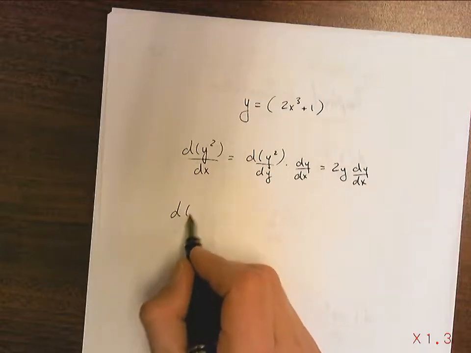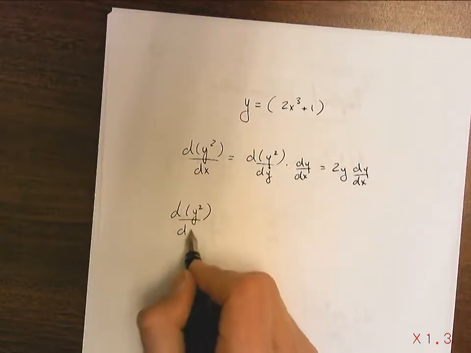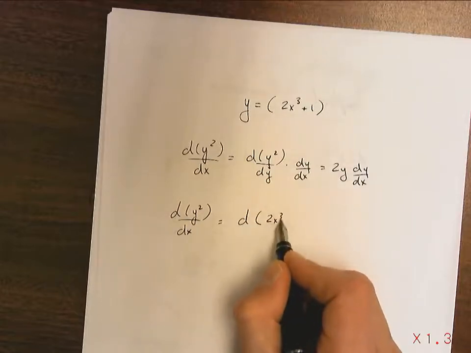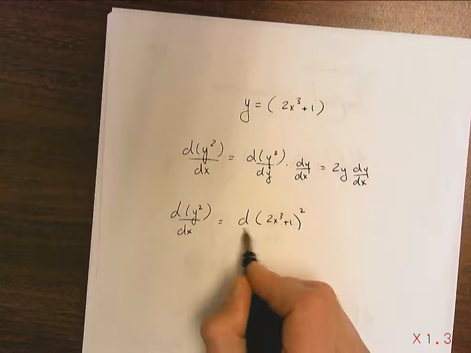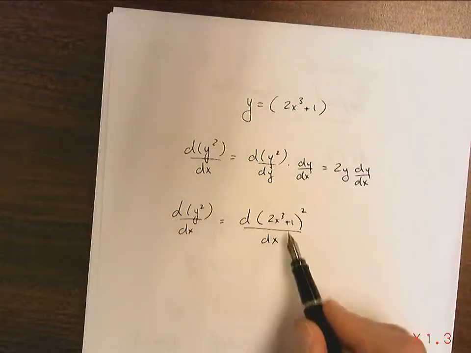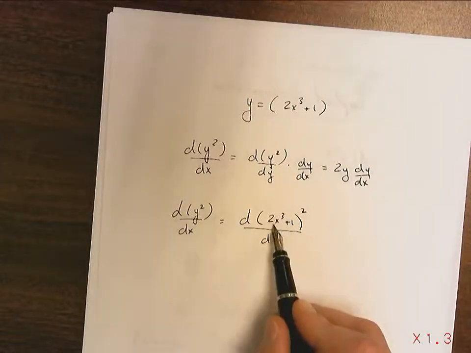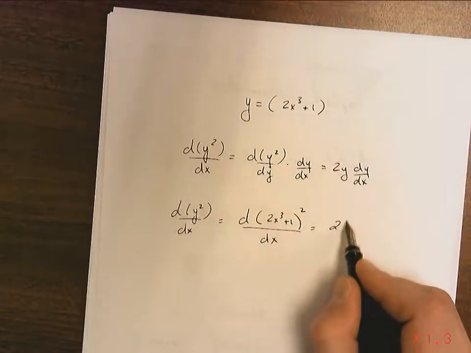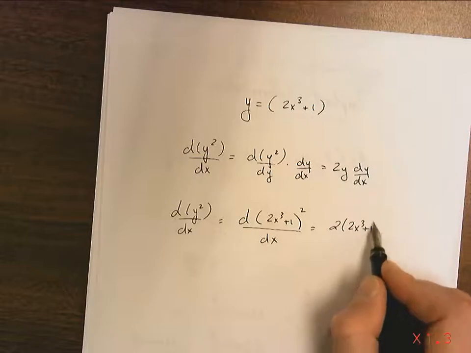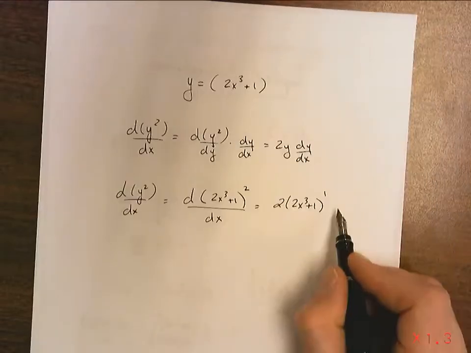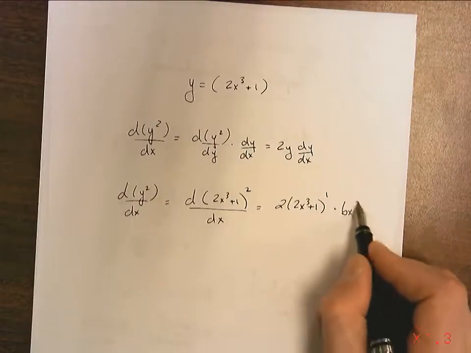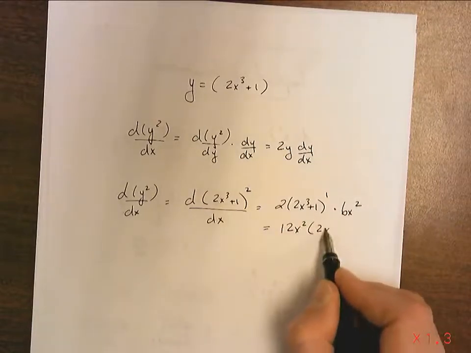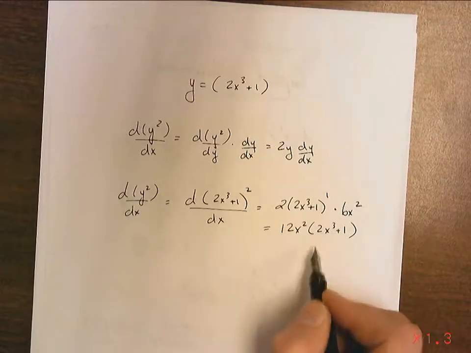So instead of writing this, you would write, now remember, what we know is that y equals 2x cubed plus 1. So taking the derivative, it would be 2 times (2x cubed plus 1) to the 1, that's the derivative of the outside, times the derivative of the inside, which gives you 12x squared (2x cubed plus 1). That would be the answer.